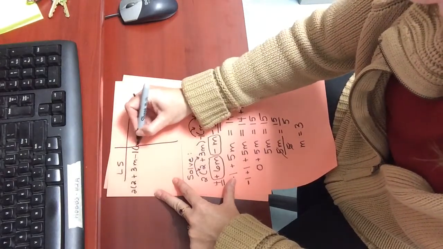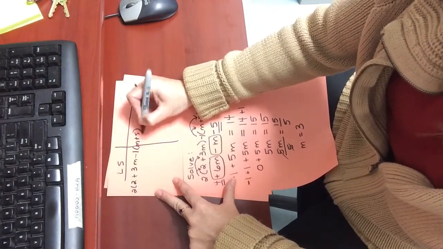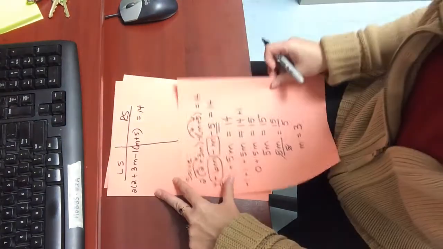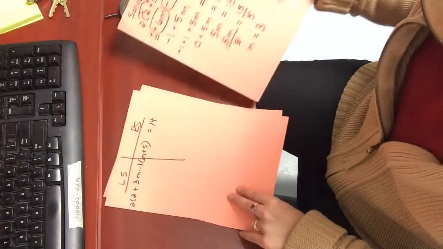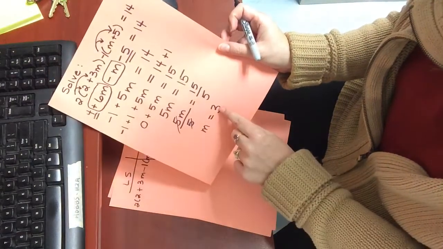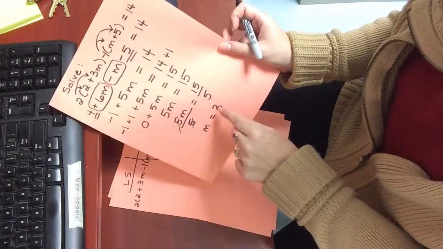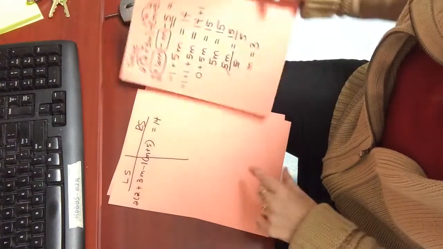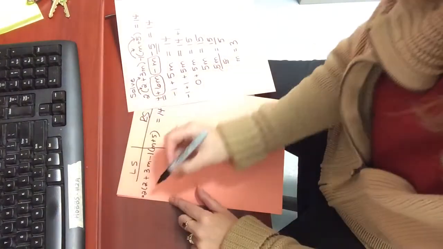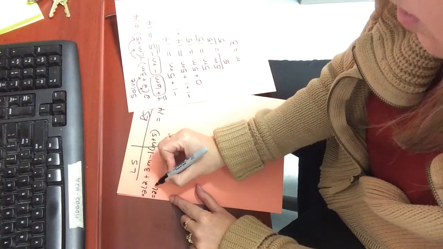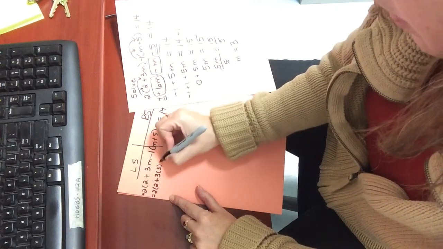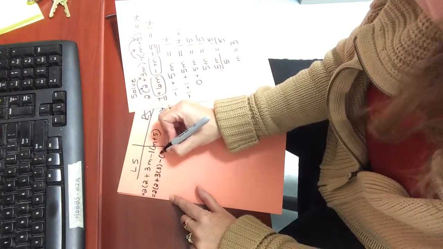And the right side is 14. So instead of an m, I'm now going to put in 3 because I'm checking to see if that 3 is correct, if it will work. So I'm going to replace my m with 3. Everywhere I see that m, I will write 3.